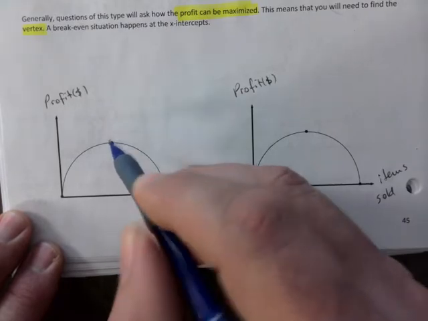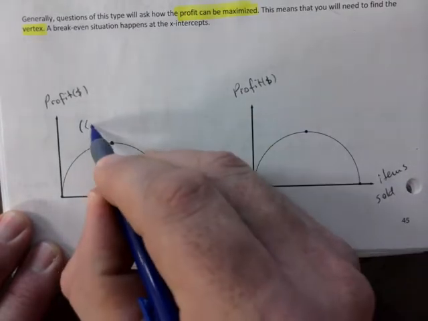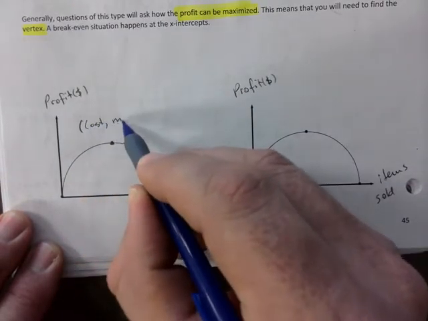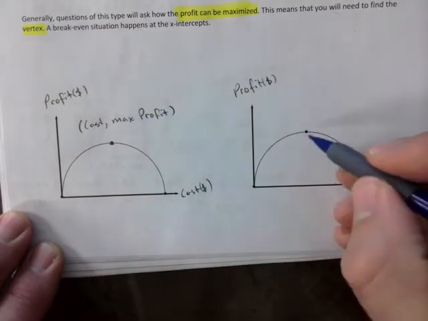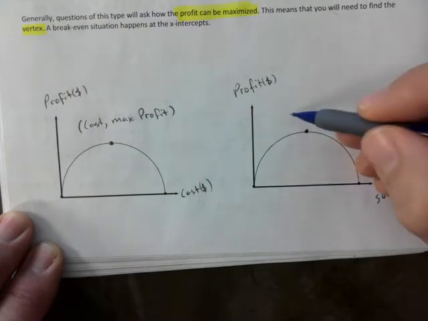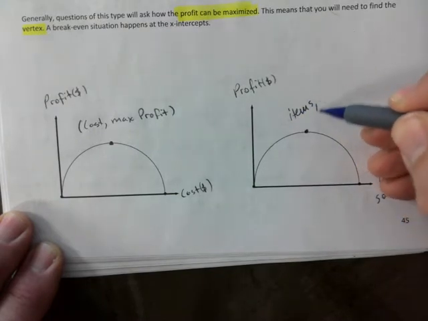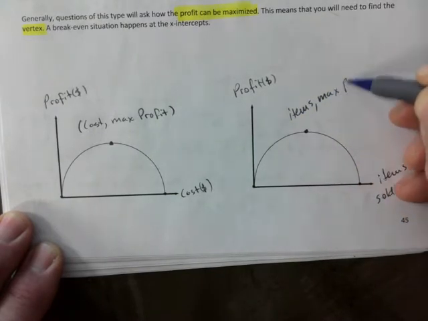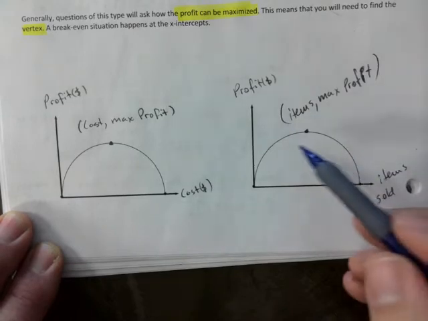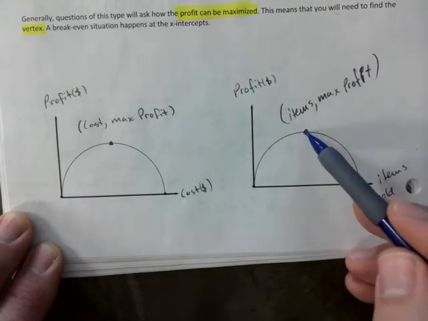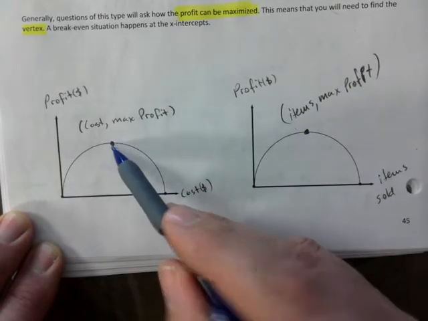This is still the cost and the max profit right here. And this one is items sold and the max profit. Max profit is found right here and here.